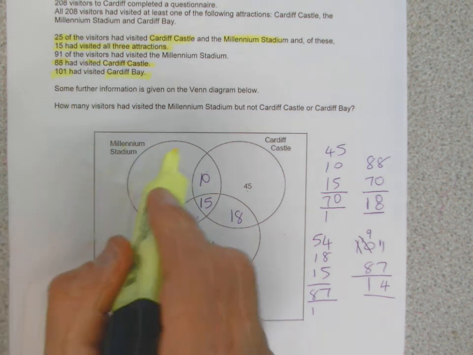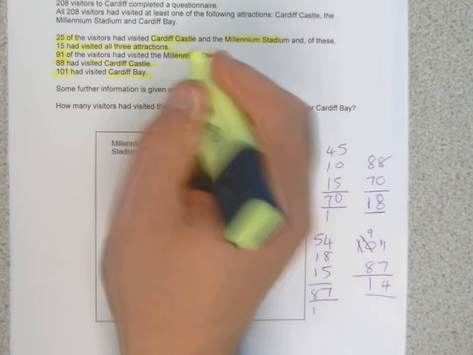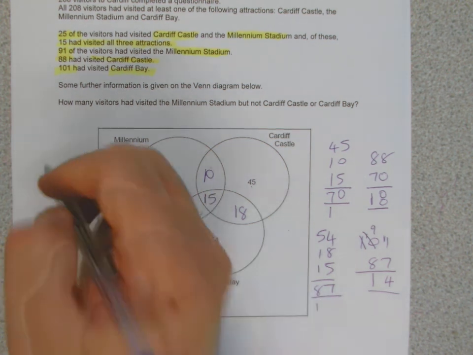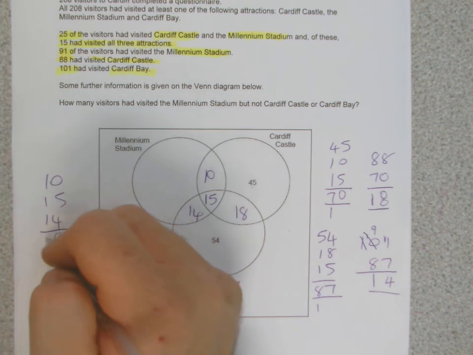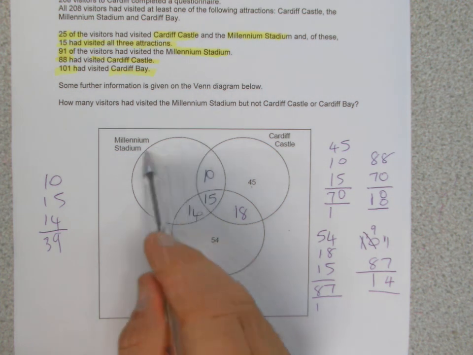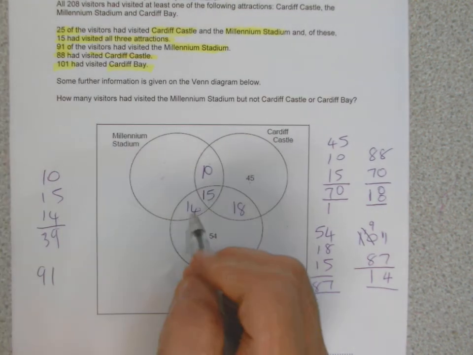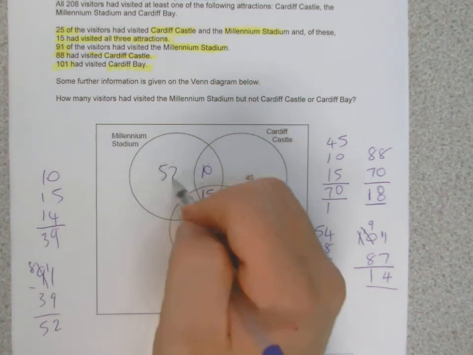Now the last line, right, this last entry here I need to fill in. Of course, you've got this here, 91 visited Millennium Stadium. Now, am I any clearer on Millennium Stadium? If you look closely here, we've got these entries now, so 10 plus 15 plus 14, I add that, it comes to 9, that comes to 3, 39, so I can see now what's going to go here. Remember, it says 91 visited the Millennium Stadium, so I'm going to do 91, take away 39, and you need to borrow here, so it'll be 11, take away 9 is 2, 8 take away 3 is 5, so 52.